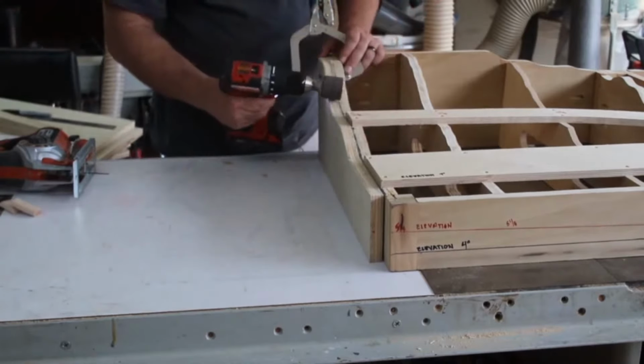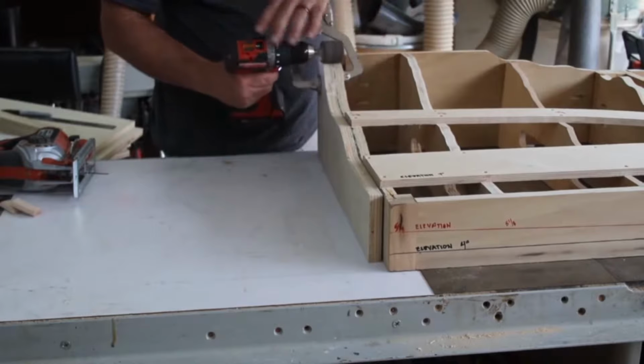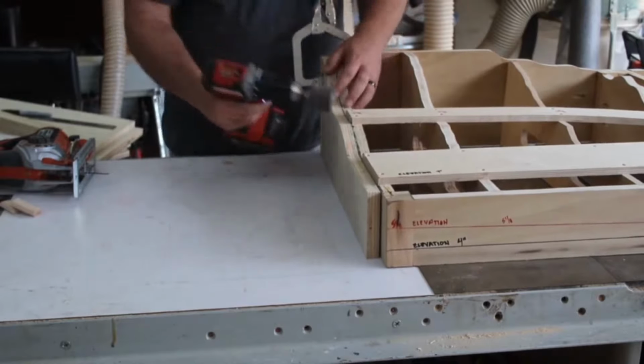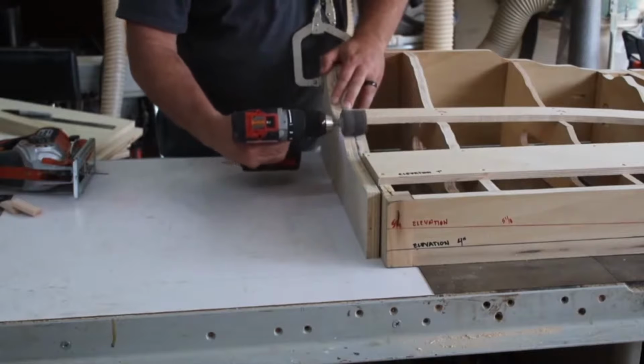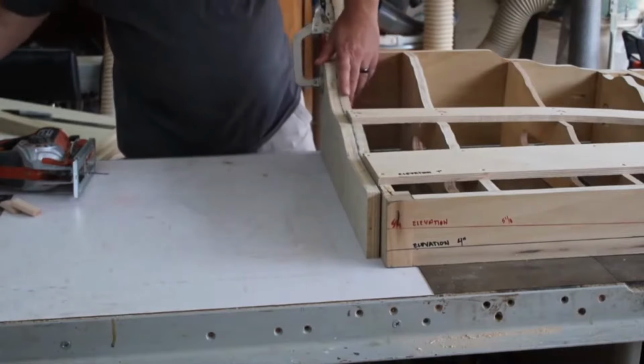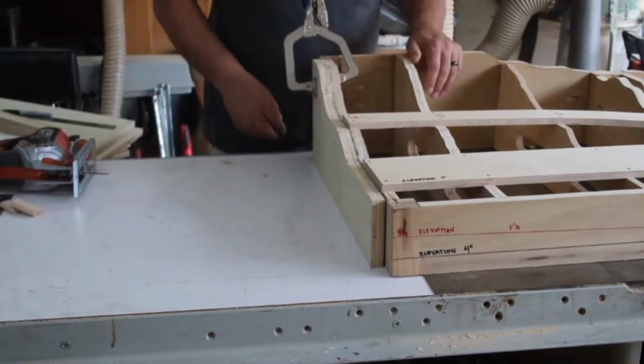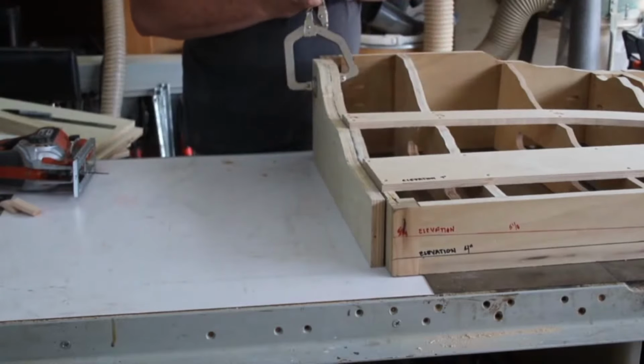Take a drill. And sand them perfectly. It doesn't matter that much because scenery material is going to go on it anyway, but for right now, we're in a pretty good spot. So that's our first cut where it should be.